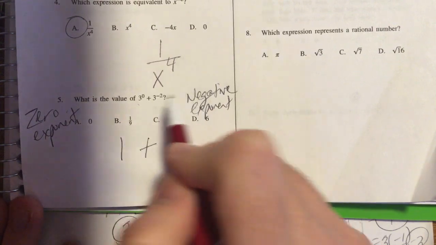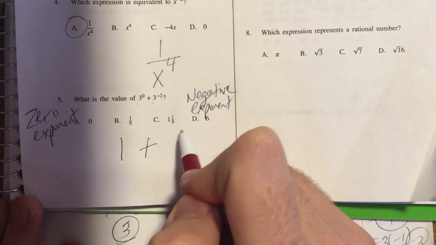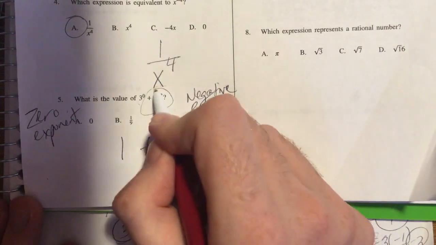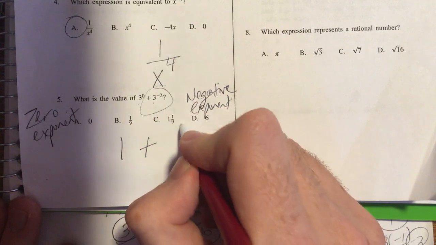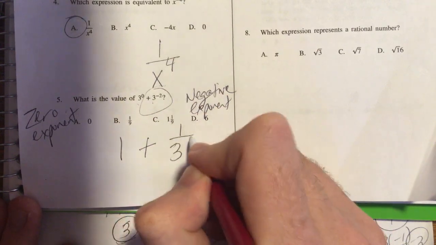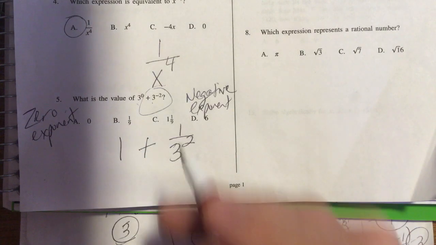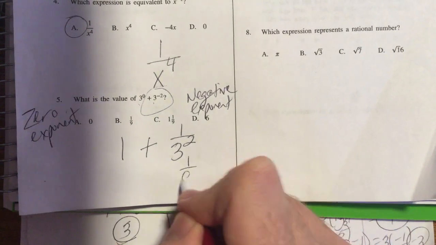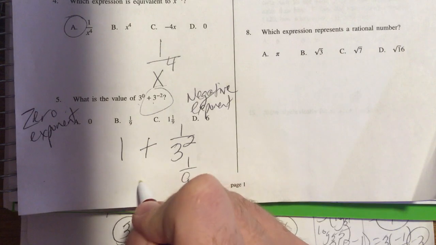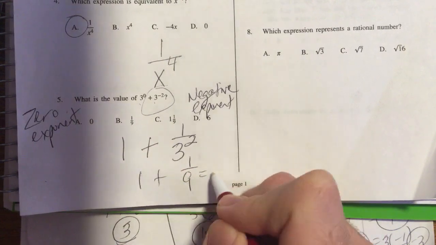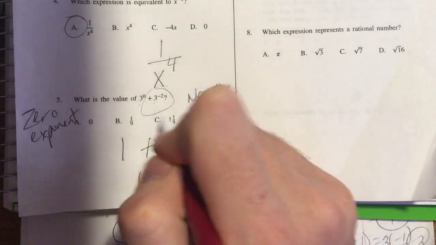This is going to be added with 3 to the negative second power. When you have something raised to a negative power, it's going to be the reciprocal of that base to the positive second power. So 1 over 3 squared, which is 1/9. And this would be added to 1 to form the mixed number 1 and 1/9.